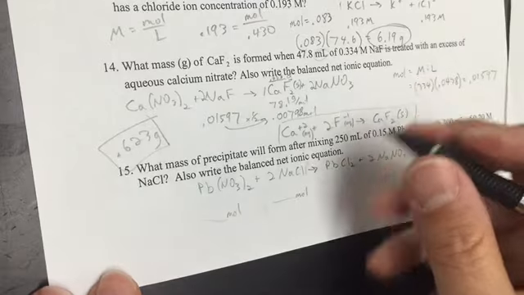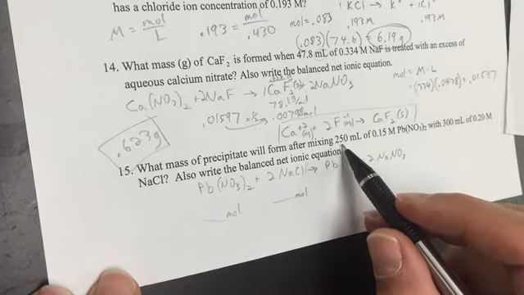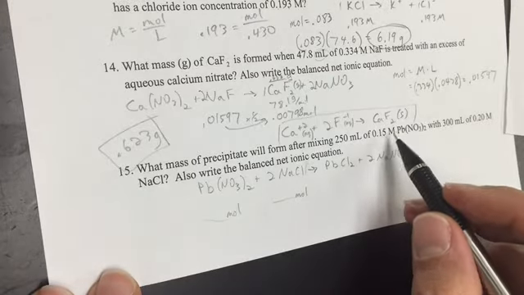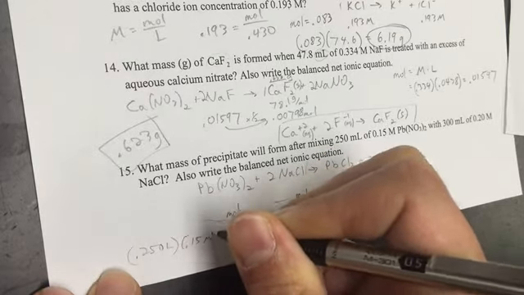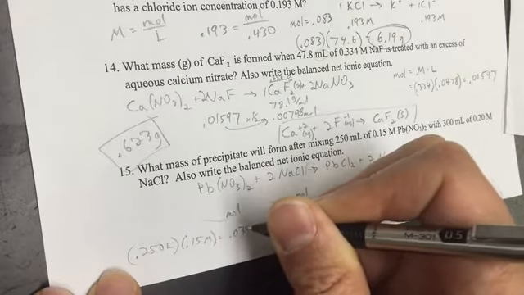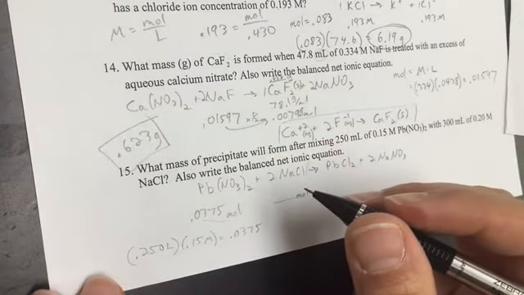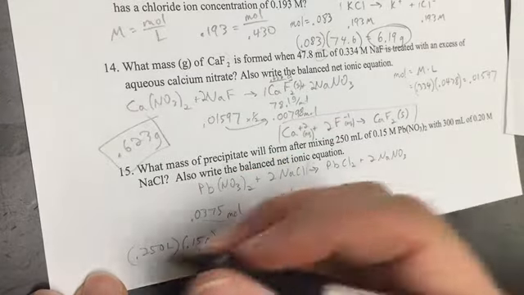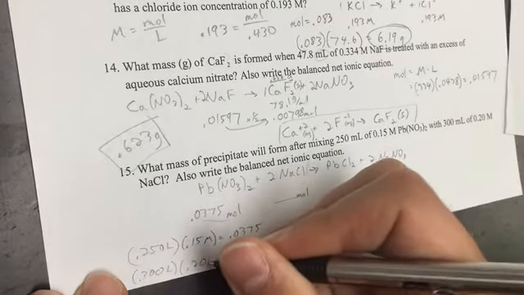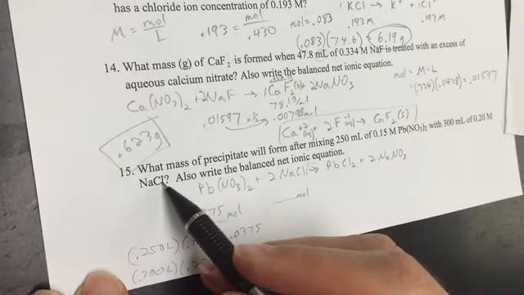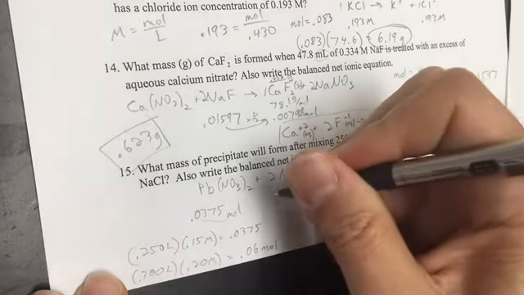To get the moles, we take our liters times molarity. First with the lead nitrate, take 0.250 liters, multiply by 0.15 molar, which gives us 0.0375 moles of lead nitrate. Similarly, we take 0.300 liters times the molarity of NaCl, 0.20 molar, and when we multiply it, that gives us 0.06 moles.